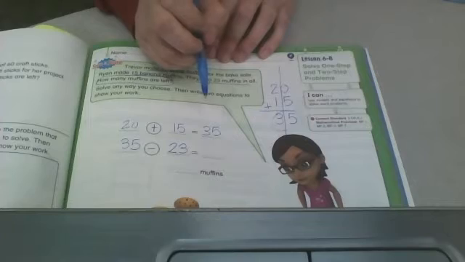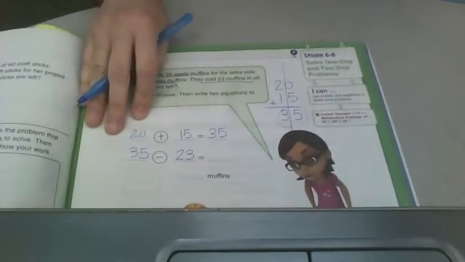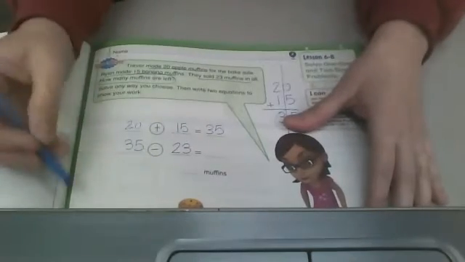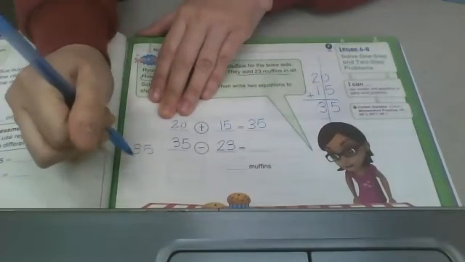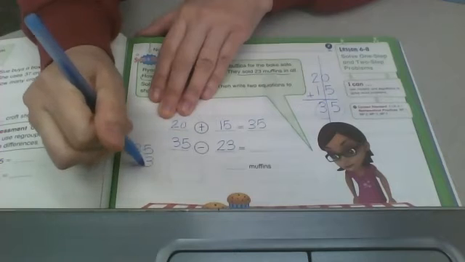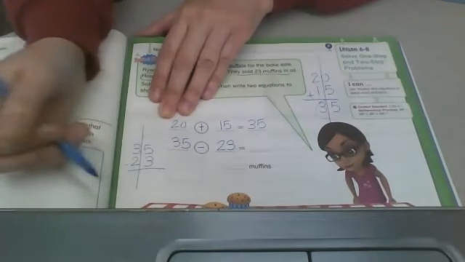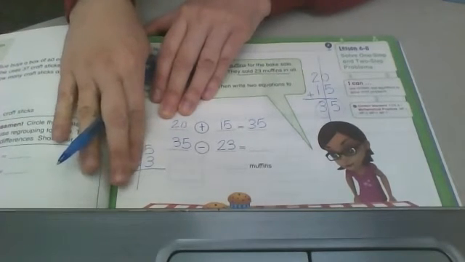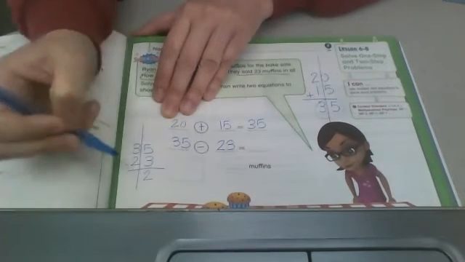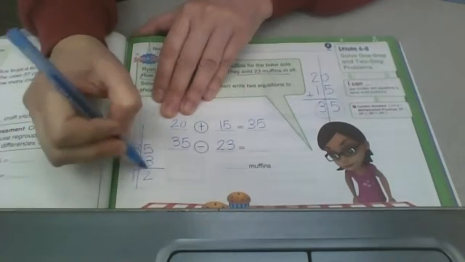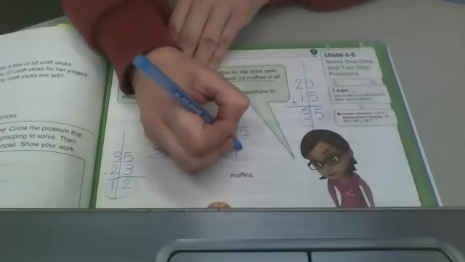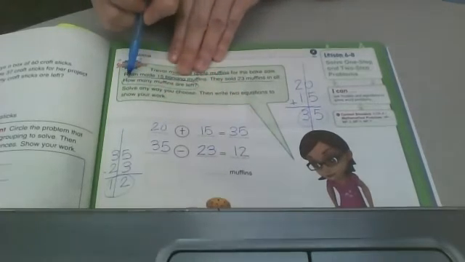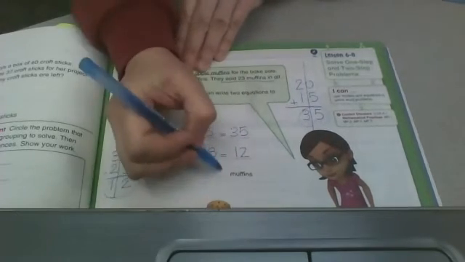And again, I can solve it any way I'd like. Can do, again, the lining up strategy. I have some space here. 35 minus 23. We'll line up as tens and ones. I start in my ones. I have 5 take away 3. I don't need to regroup, do I? 5 take away 3 gives me 2, and 3 take away 2 gives me 1, for a difference of 12. So 35 take away 23 gives me 12. Okay, so at the end of the story, they want to know how many muffins are left. 12 muffins are left.